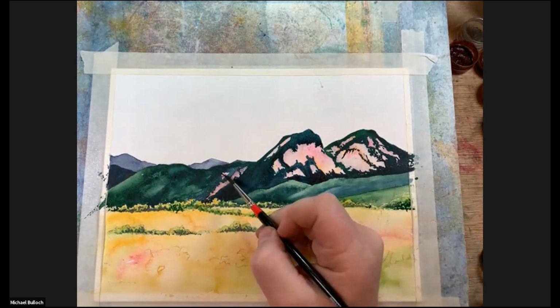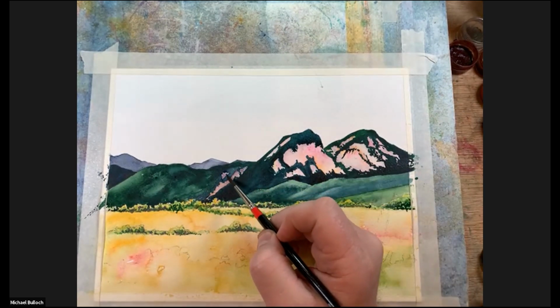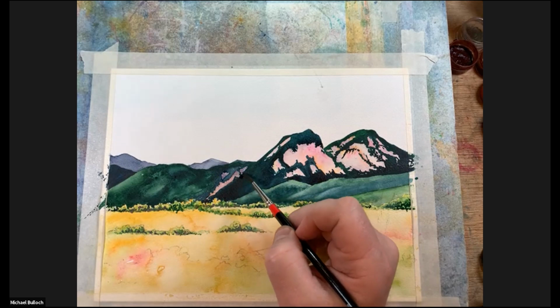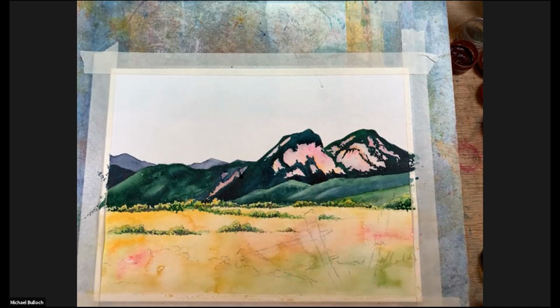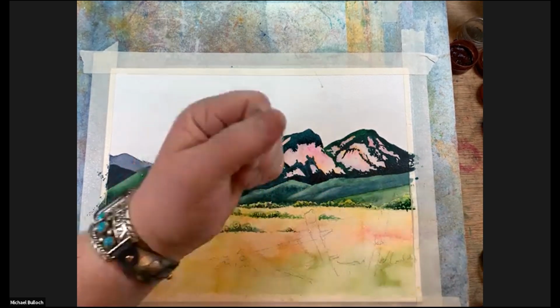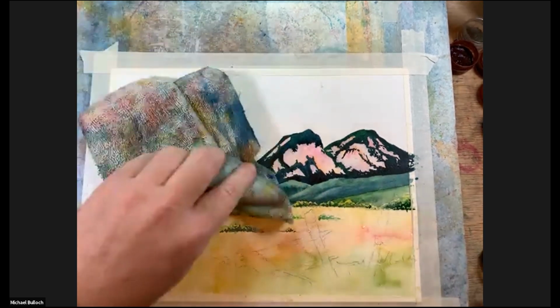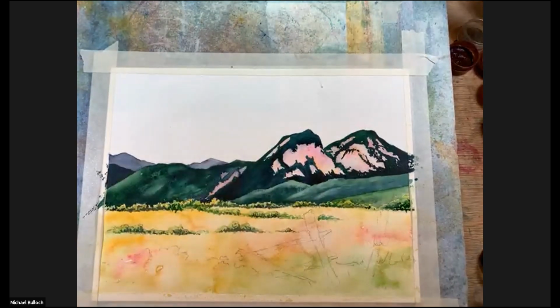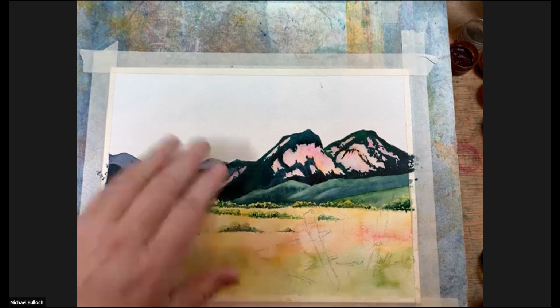And that seems too dark, so I'll just add a little water. And even if I pick up a little of this surrounding green, that's okay. But you see how that knocks that back quite a bit. So it's not quite as in your face bright pink as it was, but we still have that color in there. Let me blot some of that. It's knocked it back a fair amount. Let me dry that real quick.